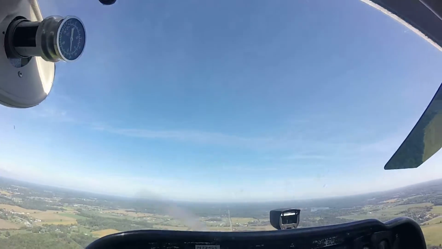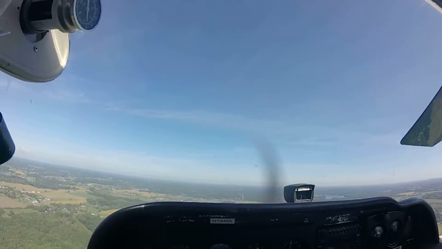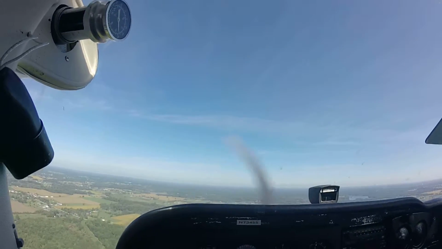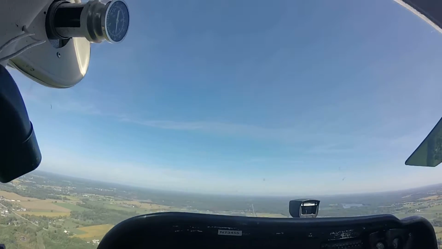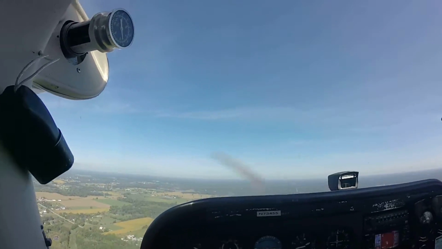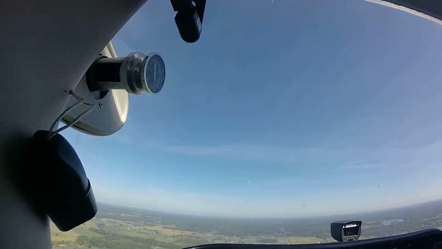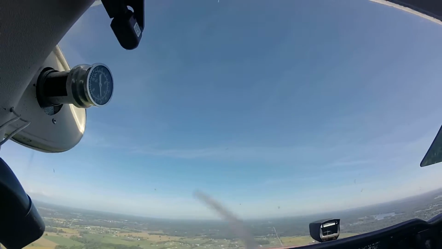When I ask you to, please reduce the power to 1600. 1600. And you'll have to do that right away, okay? Alright. And we're going to hold our altitude while we do that, okay? Okay, please reduce the power to 1600. Livingston County, 8. There you go.